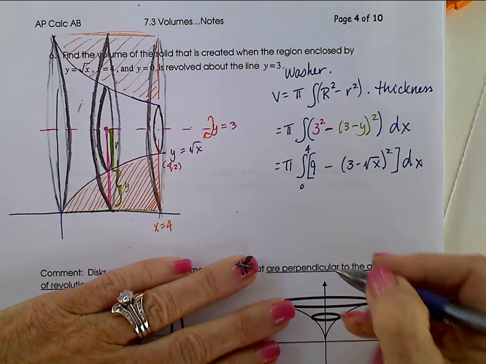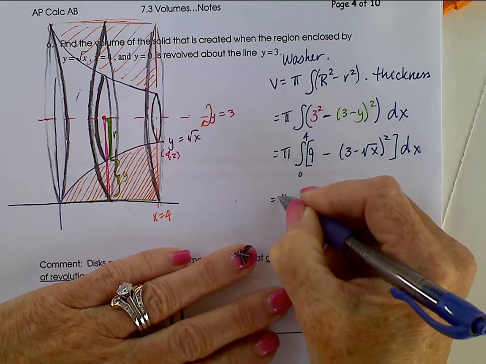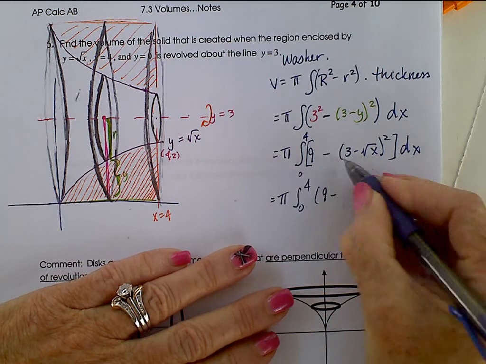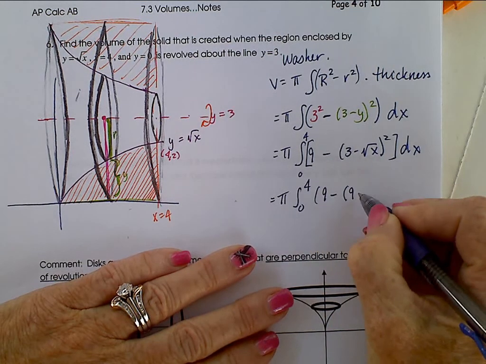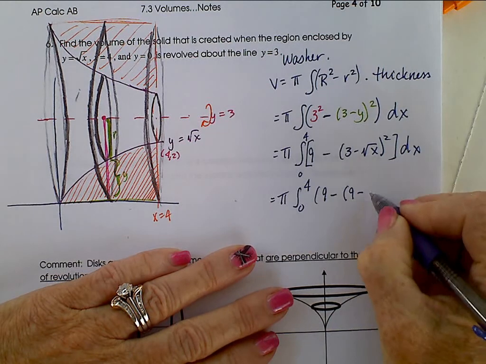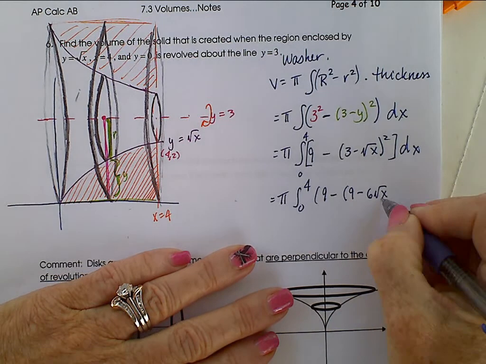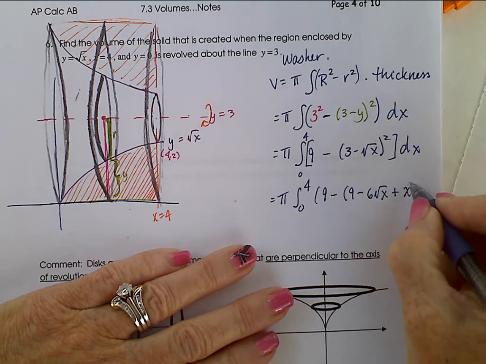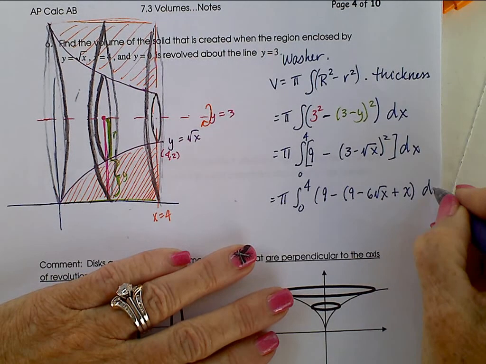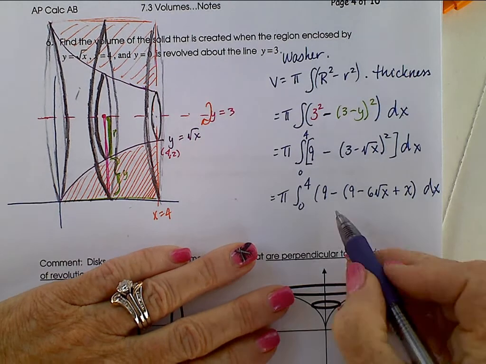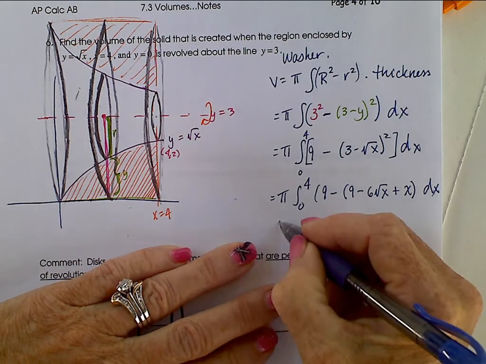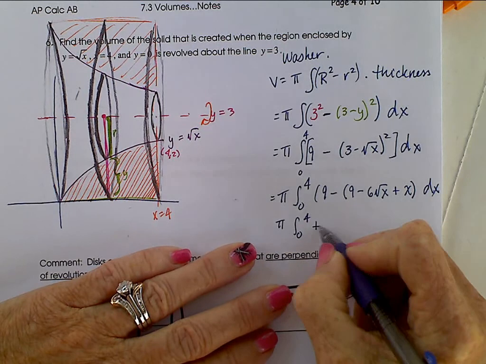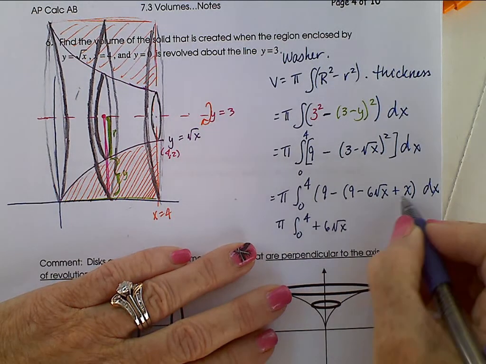If we clean this up a bit, 9 minus, when we square out this piece, that's going to be 9 minus 6 square root x plus x dx. Oh, and look at that, 9 minus 9 gone. And then we are going to have plus 6 square root x, and then minus an x.